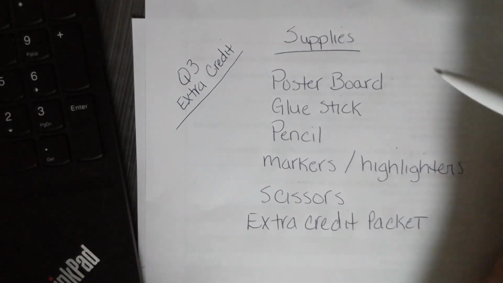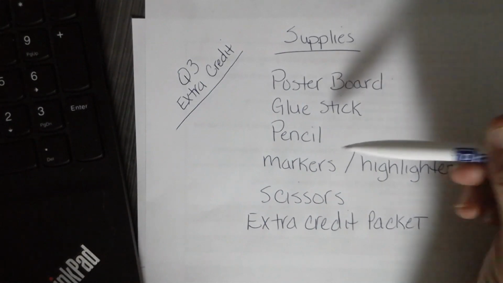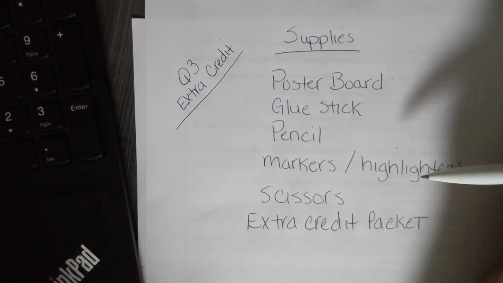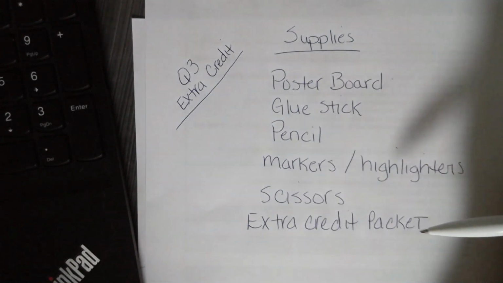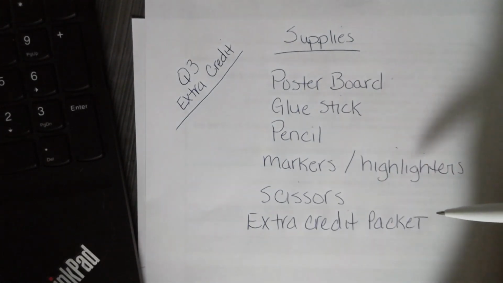Okay, so you're going to need a glue stick, pencil, markers and highlighters to make it really pretty, scissors, and then your extra credit packet, which I'll have available to you in the same location, right up there on top of the shelves. Should be by Monday.